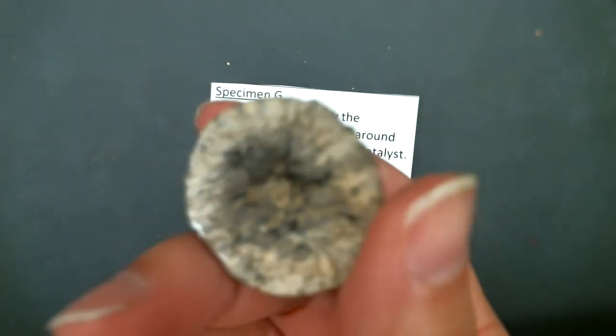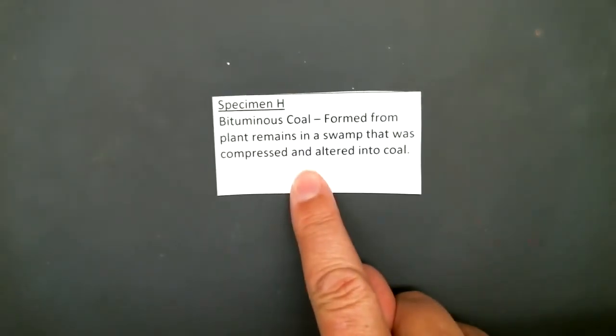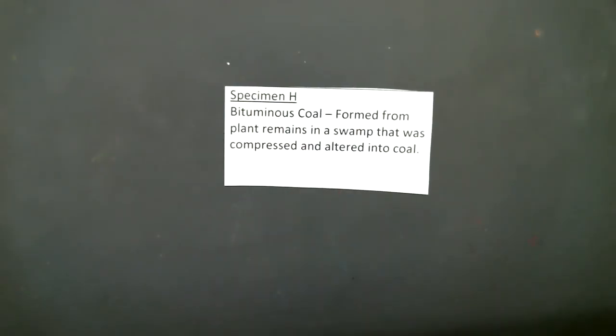All right, is this a fossil? Is it a trace fossil? Or is it a non-fossil? Our last object or specimen is a piece of bituminous coal.